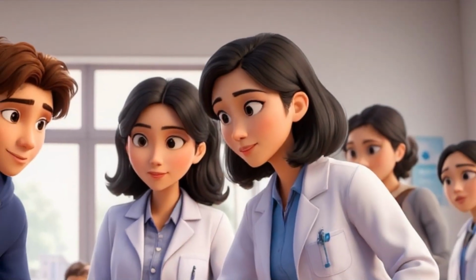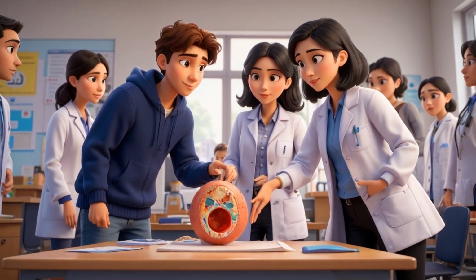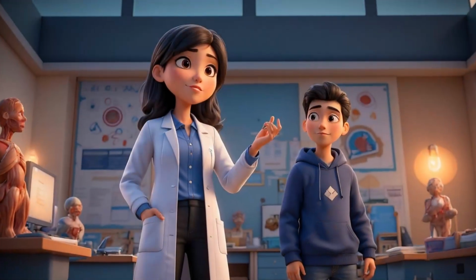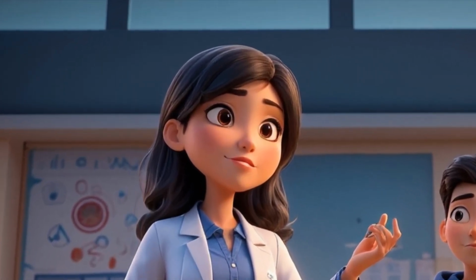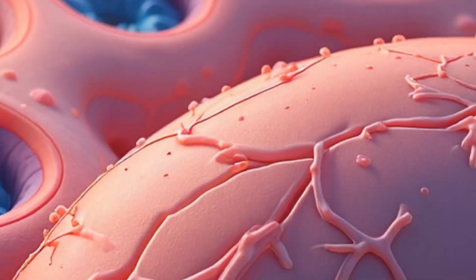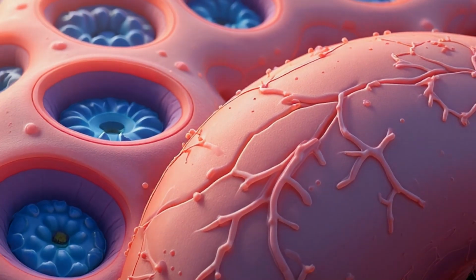Gas exchange microscope. The class examines a model of alveoli, the tiny grape-like sacs at the ends of bronchioles. Dr. Cheng invites Samuel to imagine shrinking down to the microscopic level. Here, each alveolus is surrounded by a web of capillaries.